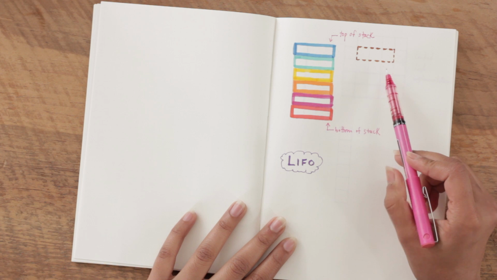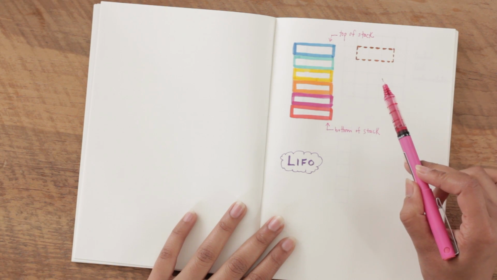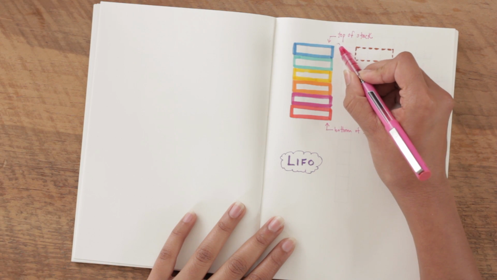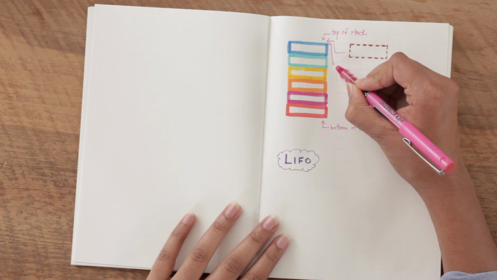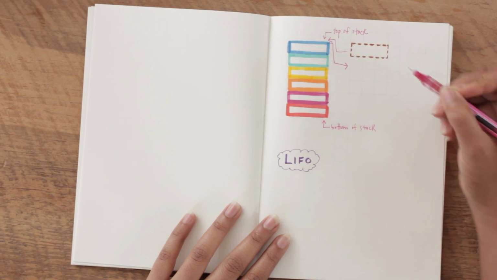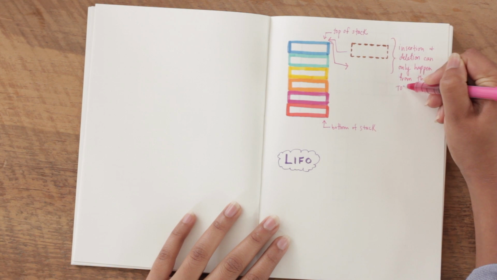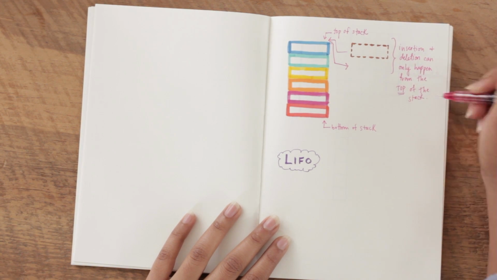Now let's say that we wanted to add another element to our stack. There's only one place that we could add it. We could only add it to the top of the stack. And what if we wanted to remove an item from our stack? Well, we have to remove only what's accessible to us at the top, which means we'd have to remove the item at the top of the stack. A good rule of thumb when dealing with stacks is that you can only ever insert or delete whatever is at the top of the stack.